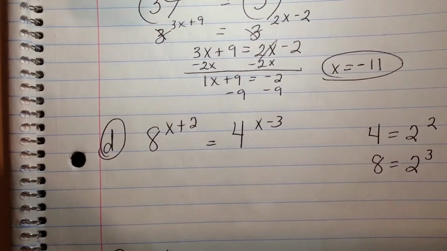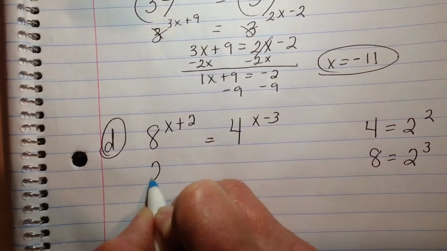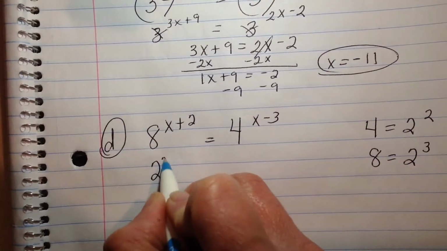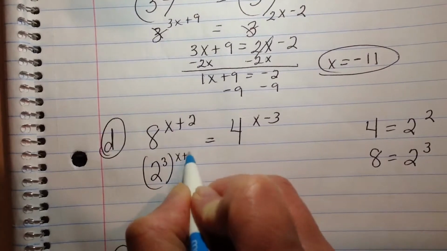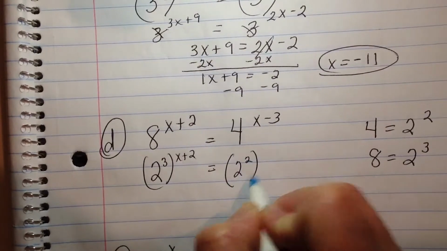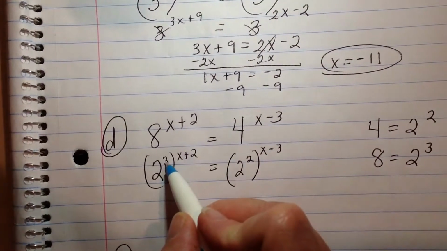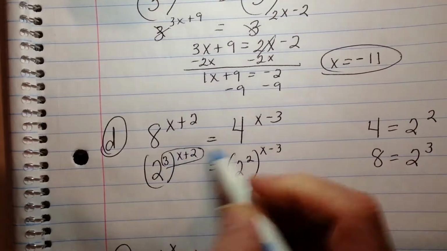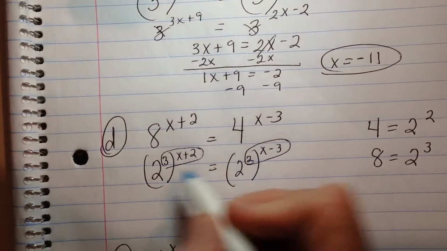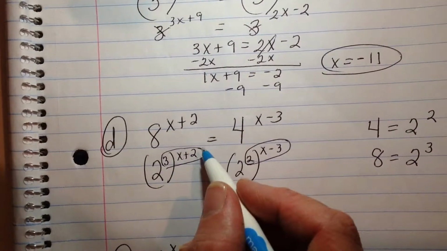4 is a perfect square. 8 is a perfect cube, but either way, both of them are raised from base 2. So let's raise both sides here from base 2. 8 is 2 cubed raised to the x plus 2 power. 4 is 2 squared to the x minus 3 power. Now what you want to do is multiply these exponents together. That's your exponent rule. An exponent being raised to a power, another exponent, you multiply them together.